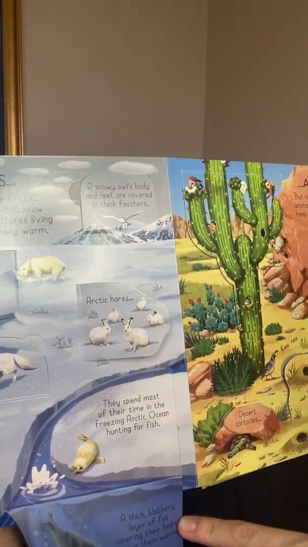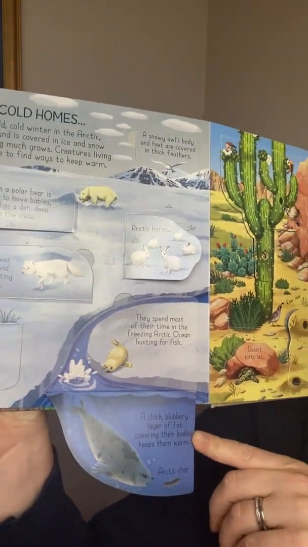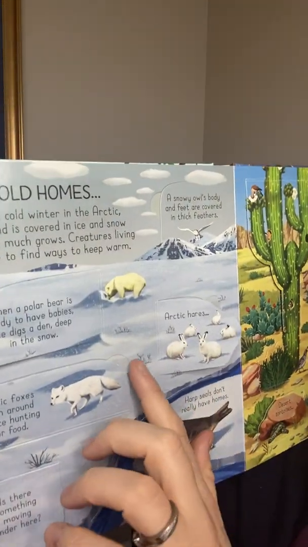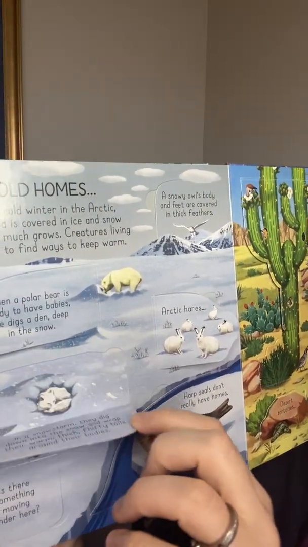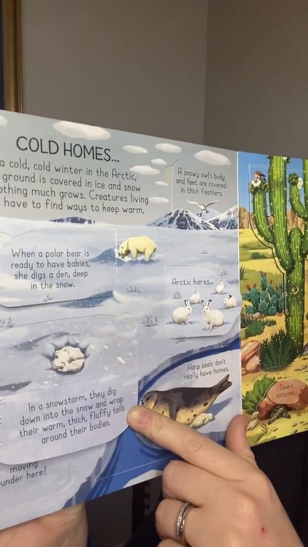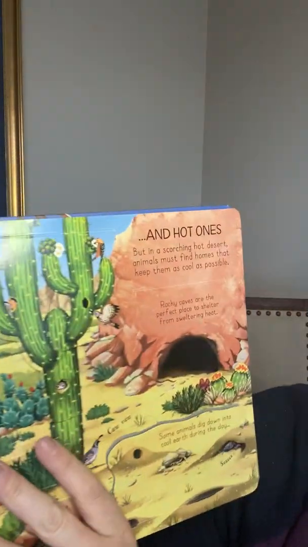They spend most of their time in the freezing Arctic Ocean hunting for fish. A thick, blubbery layer of fat covering their body keeps them warm. Arctic foxes roam around the ice hunting for food. In a snowstorm, they dig down into the snow and wrap their warm, thick, fluffy tails around their bodies.